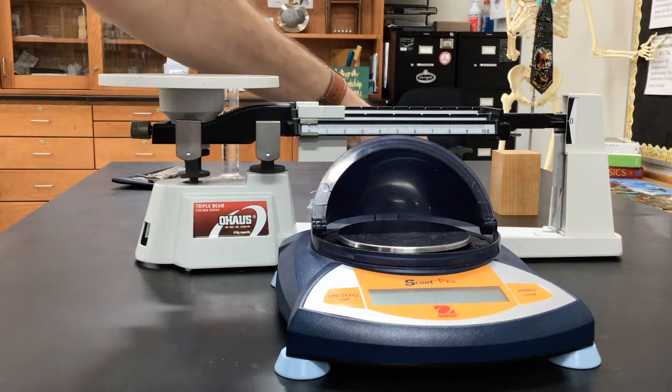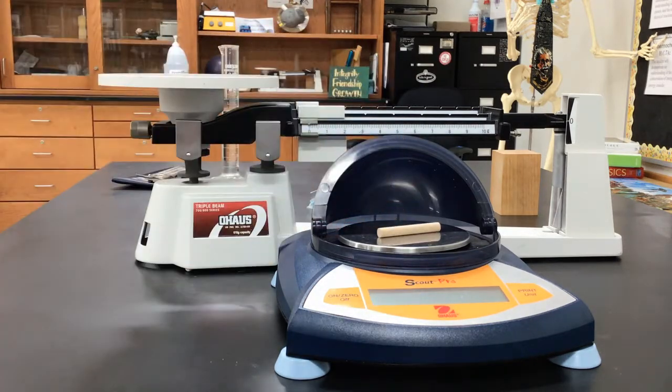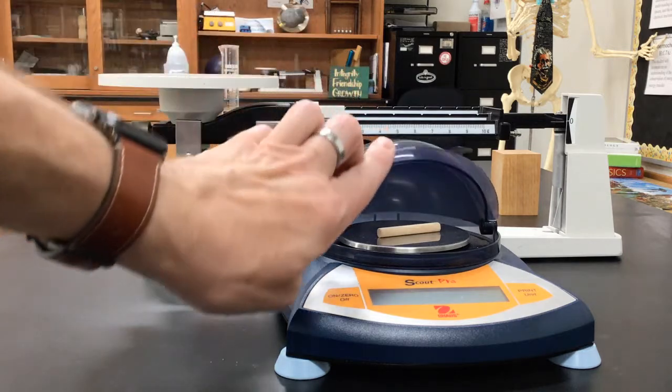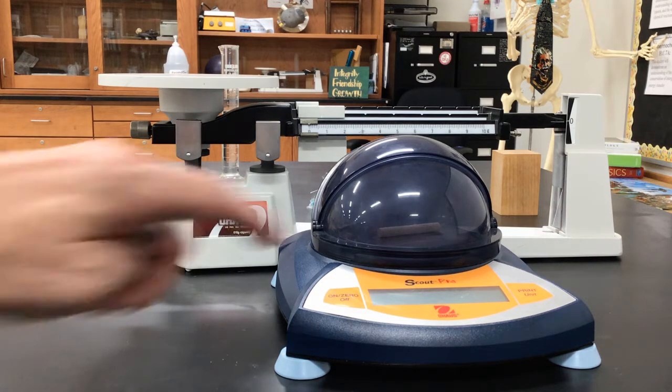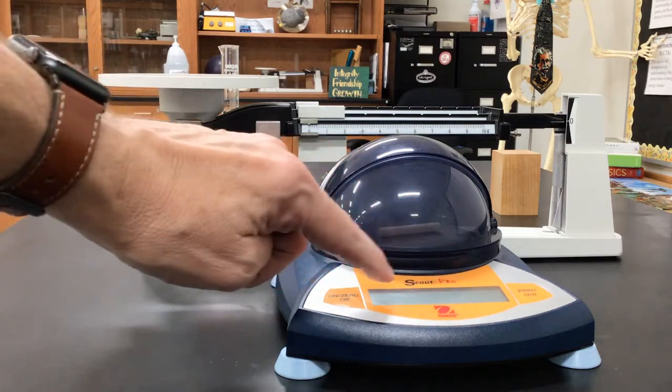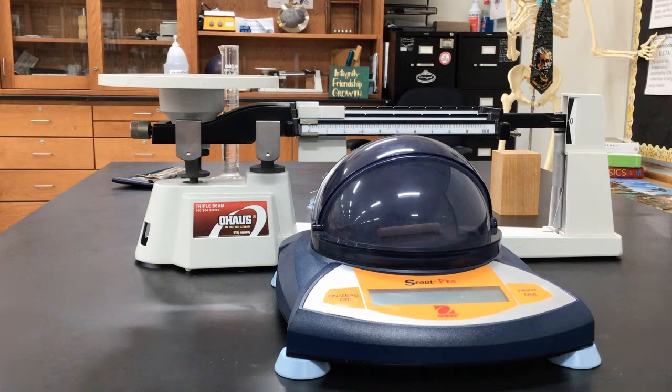When you put your object on the scale to measure, you close the air shield, and the airflow going through the room doesn't push on the scale, so the numbers will not go back and forth. Once you turn it on, it'll give you your mass, and typically we measure in grams.